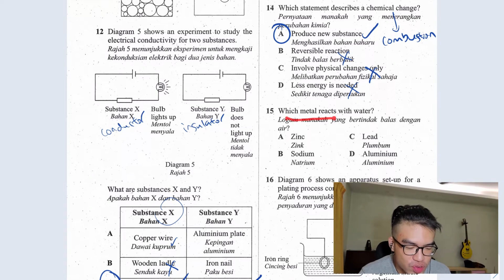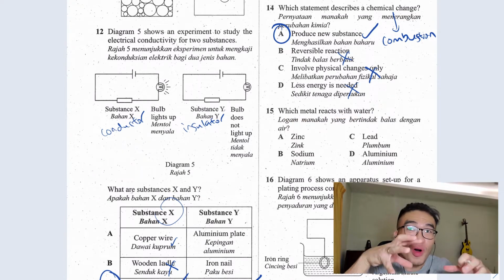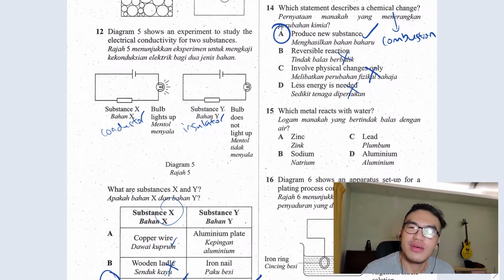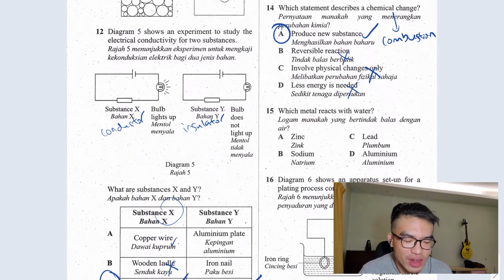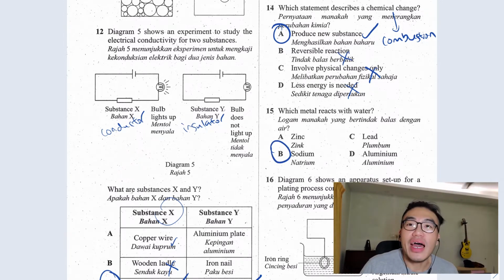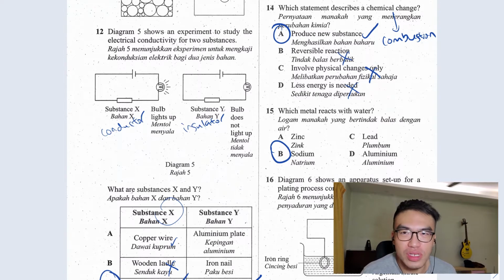Which metal reacts with water? Basically, which is the most reactive metal here? The answer should be pretty clear. That would be your sodium. As you know, when you throw sodium in water, you get a very vigorous, fiery reaction.